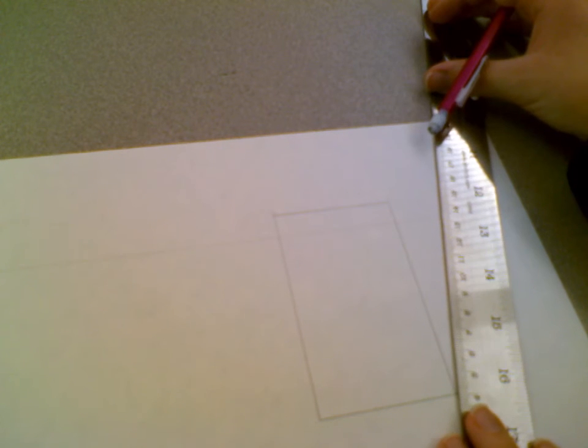Another trick is my buildings aren't see-through, so if I'm drawing my line through the building, I probably don't need to draw that line. So I'm going to line up my corner with my ruler, and I'm going to line it up with my vanishing point. Okay? It's important that I go from the corner where those two lines intersect to make the corner.